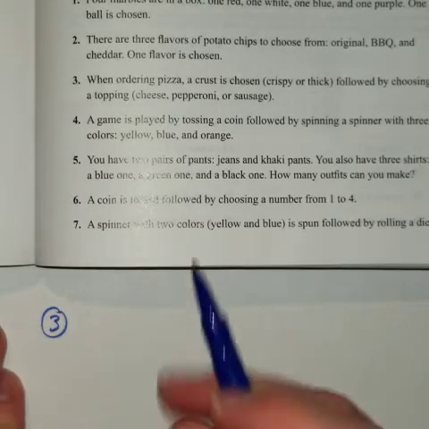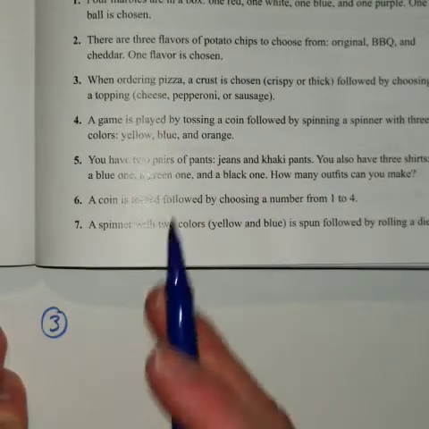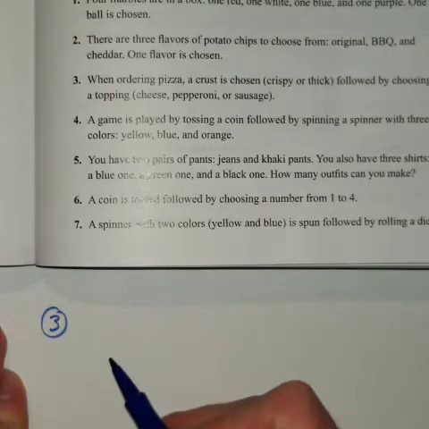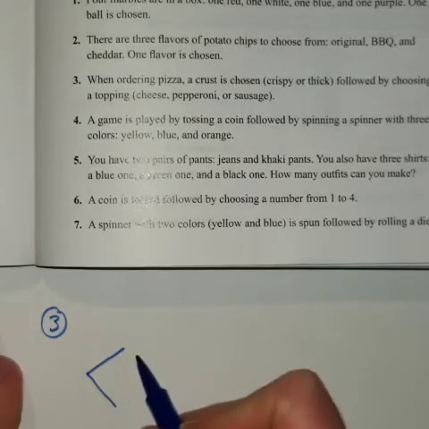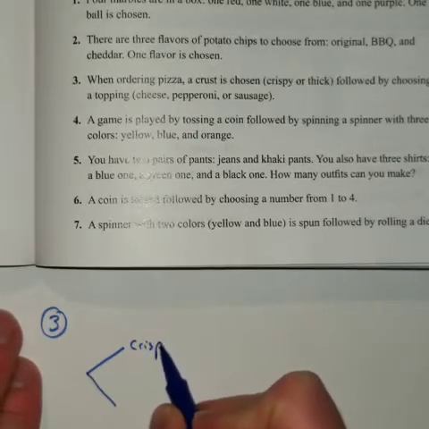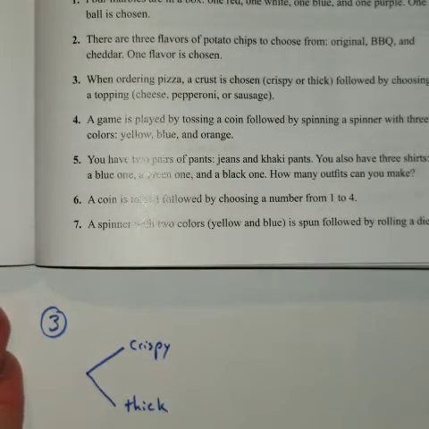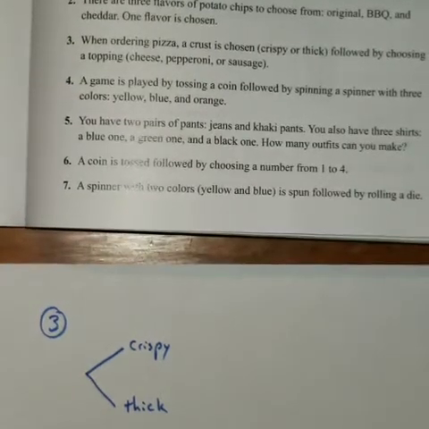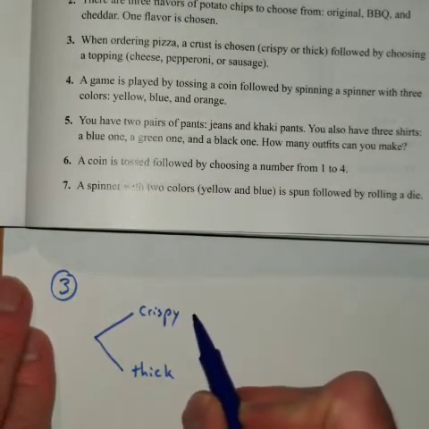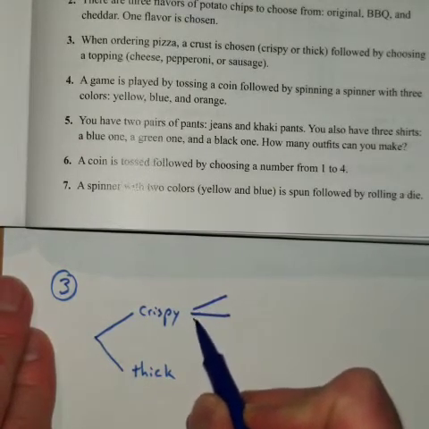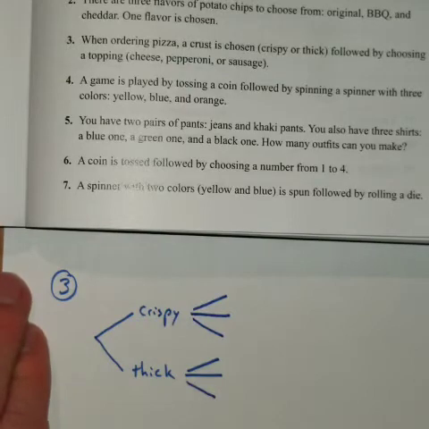And the first thing is the tree diagram, right? The tree diagram is this thing with the little branches I showed in the last video. In this case, the first choice is crispy or thick. And so you would write out something like this with crispy and thick. Those are the two different crust options. And then there are 3 different topping options for each of these. So 1, 2, 3, 1, 2, 3 for each crust.